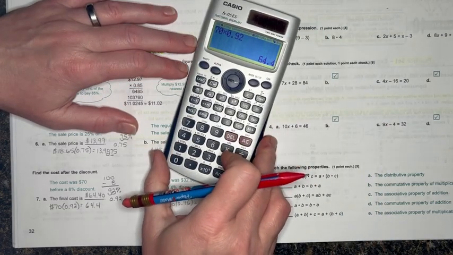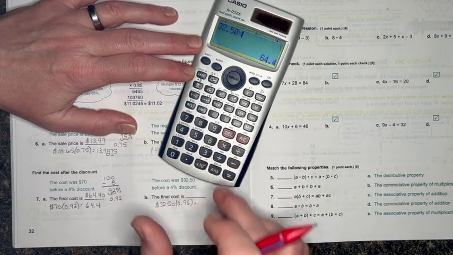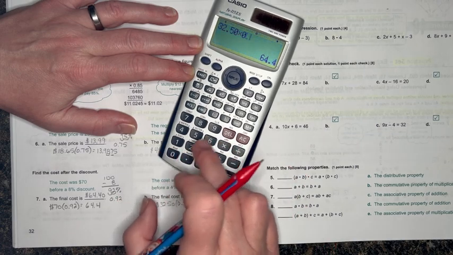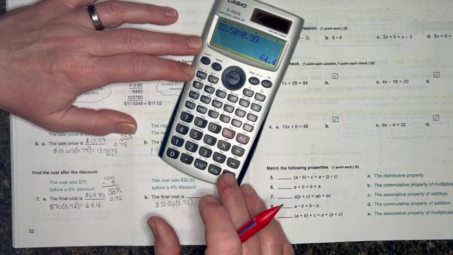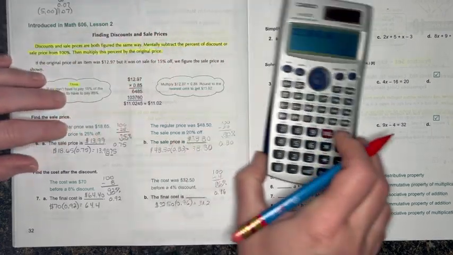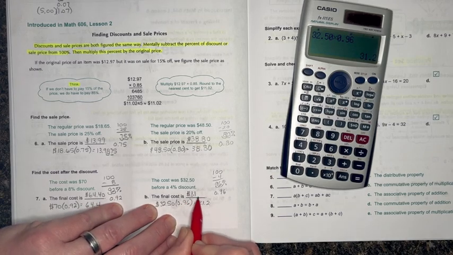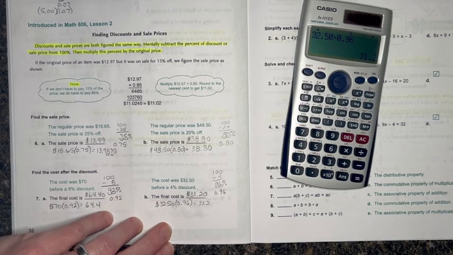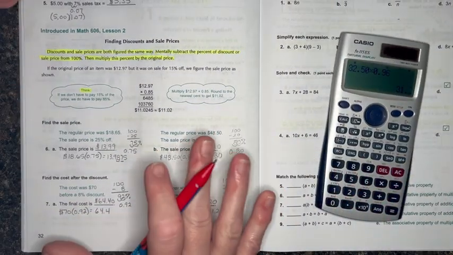What is that going to equal? So $32.50 times 0.96 equals 31.2. Again, that is not the proper way to write dollars, so we're going to add a 0 to the end and make it $31.20. Okay?